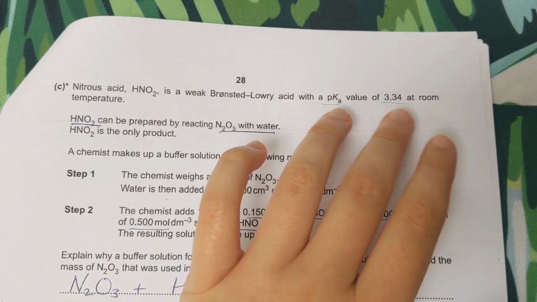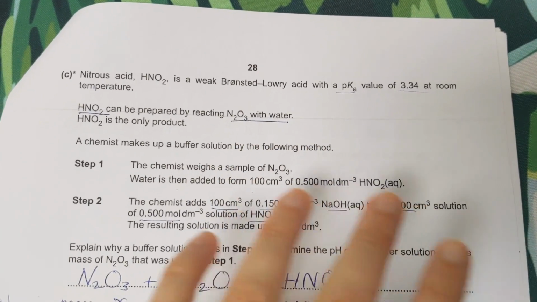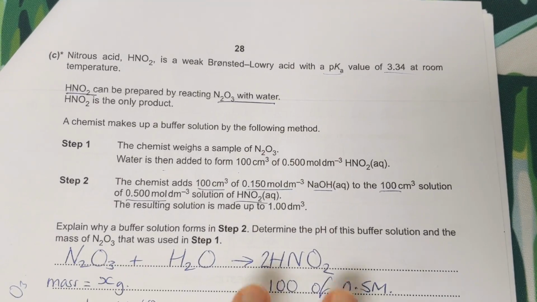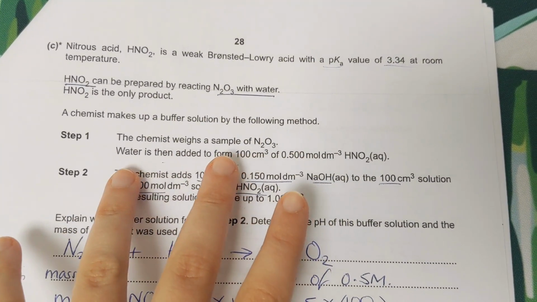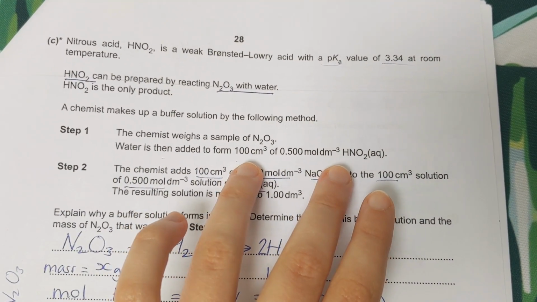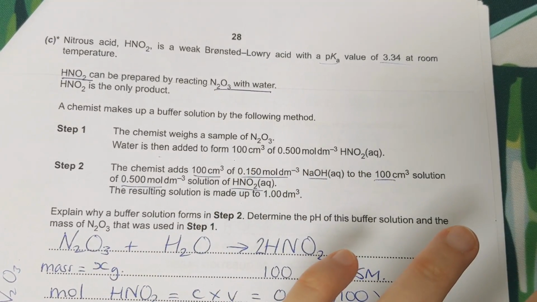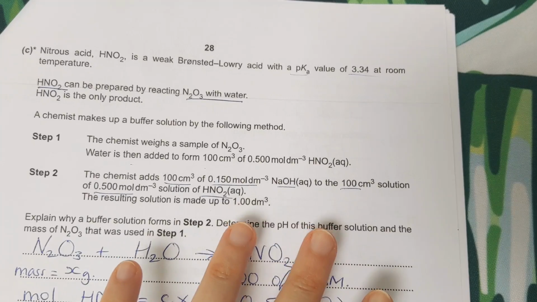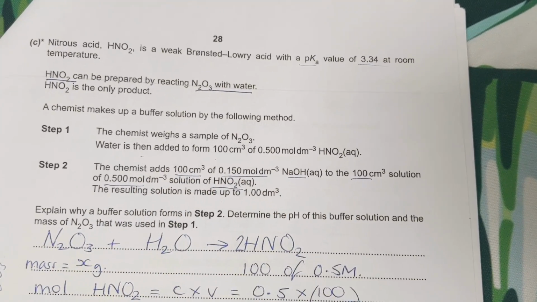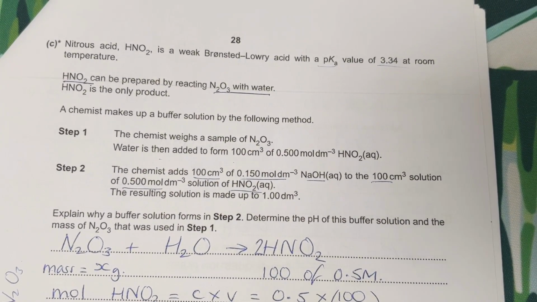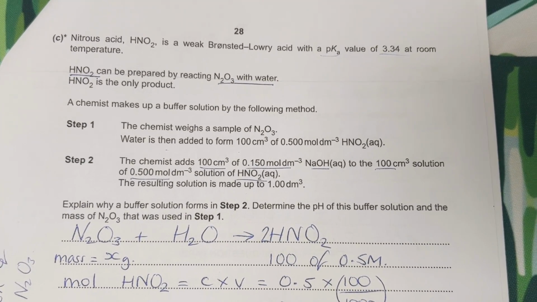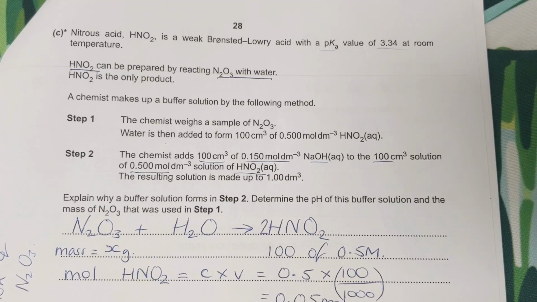We're given a pK value of the nitrous acid, and it says the chemist is making up a buffer solution. So they've weighed a sample of N2O3, we've made up a solution of HNO2, nitrous acid, and we're adding sodium hydroxide to this acid. And it says explain why a buffer solution forms in step 2 and find the pH and the mass of N2O3 that was used in step 1.